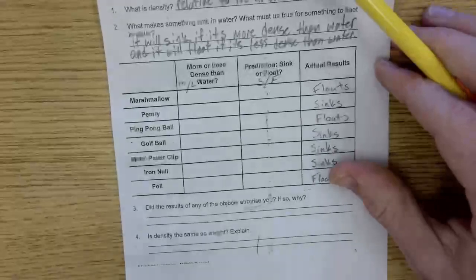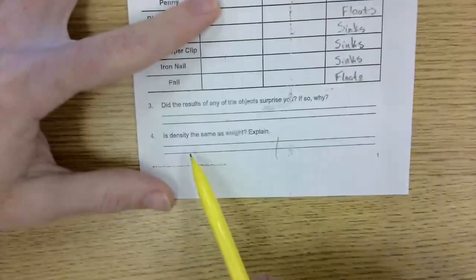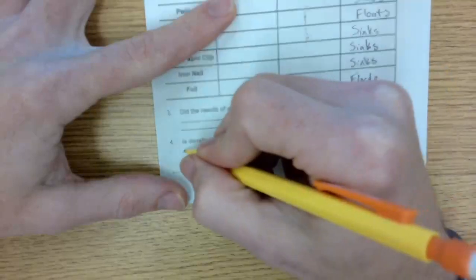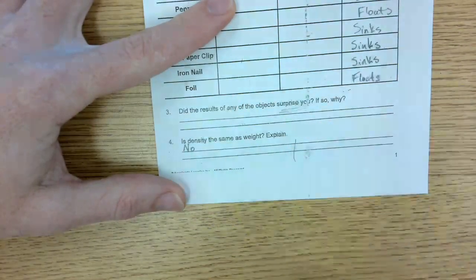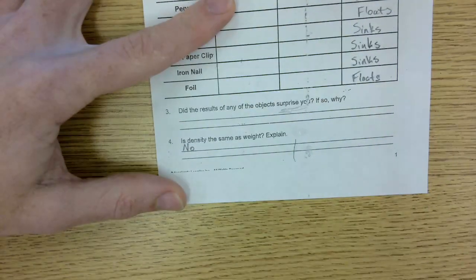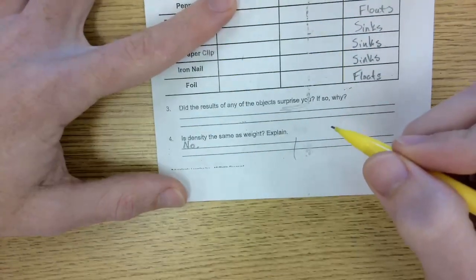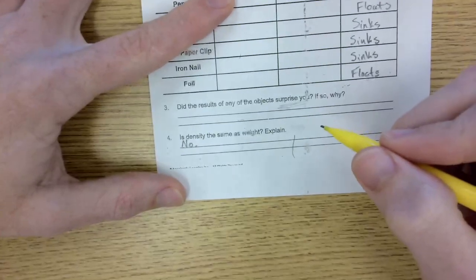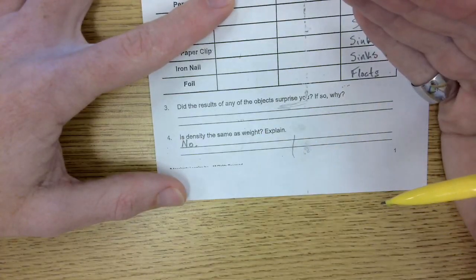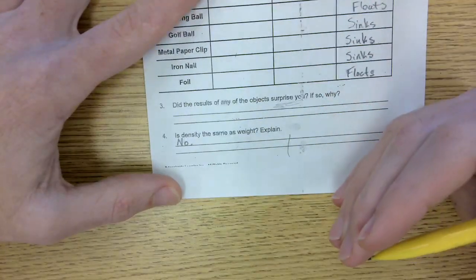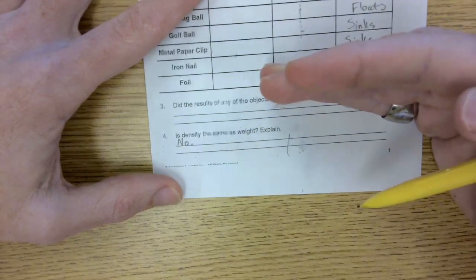And then last is our question at the bottom. Is density the same as weight? And it's actually not the same as weight. Density is not the same as weight. All right, and it also says to explain. Well, weight is determined by how much gravity pulls on an object.